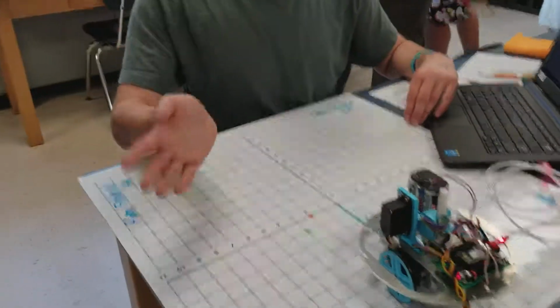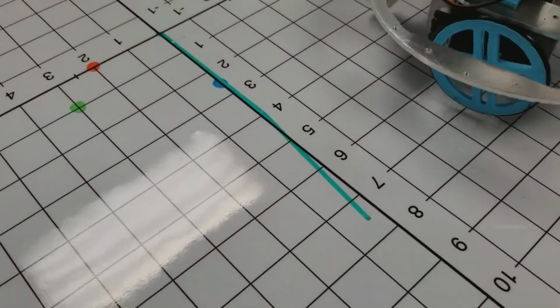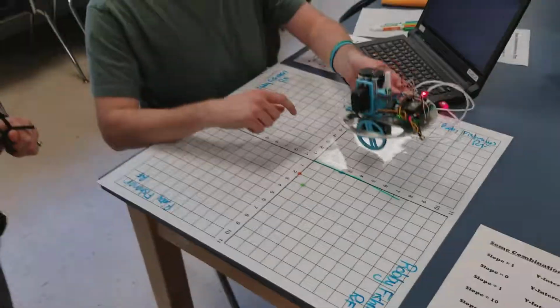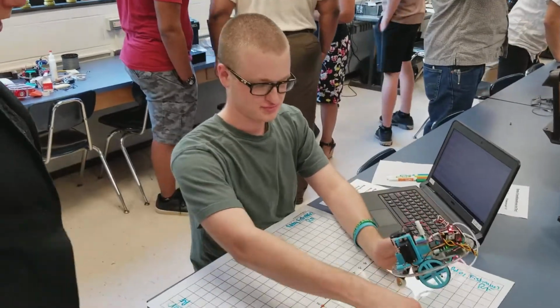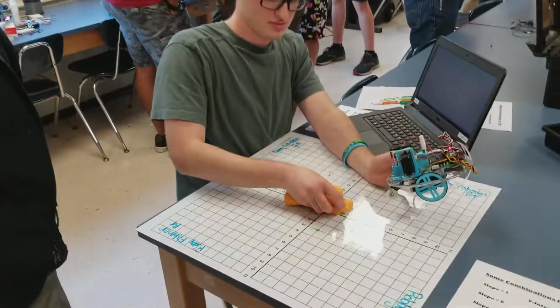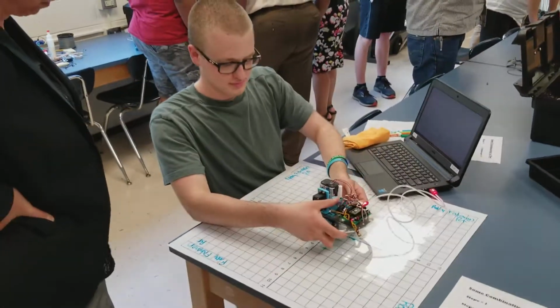So basically, did it draw it? 10 over 1. It did. Oh, that's a slope of 10. So maybe you want to do a more extended one? Yeah. So we would want a slope... Make us one that would look nice, Robbie. Make us one.